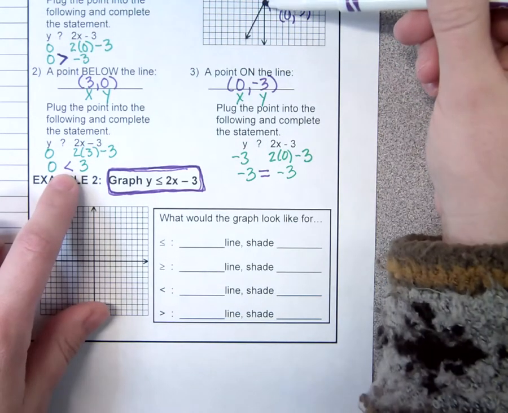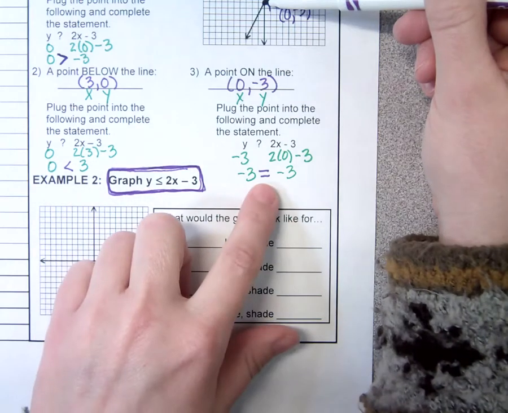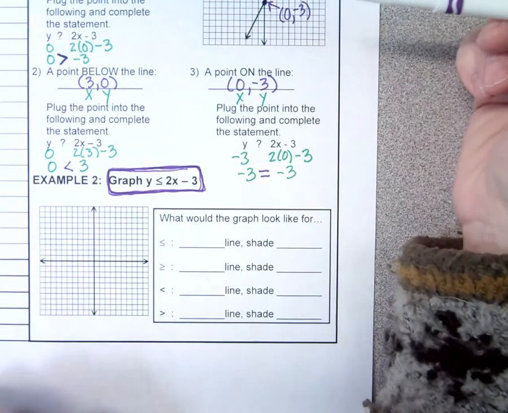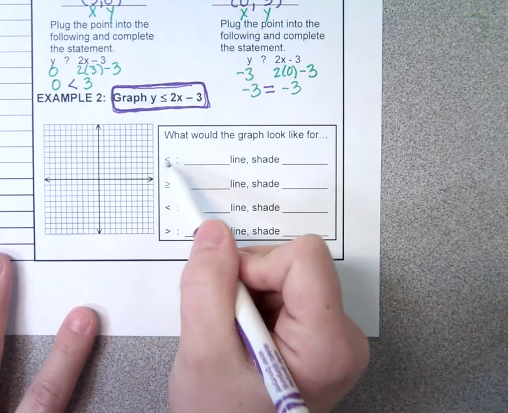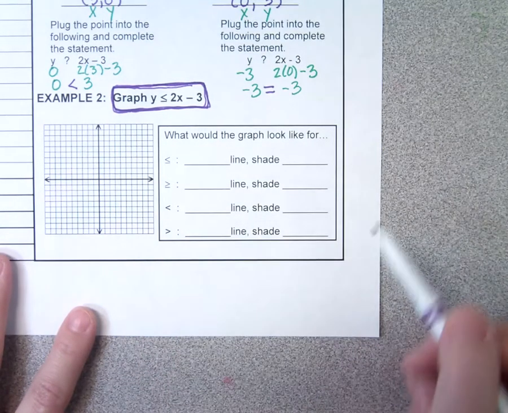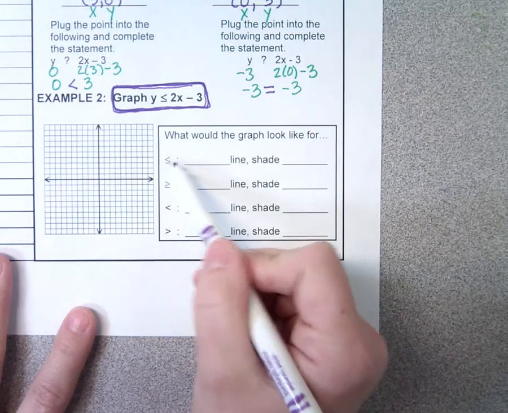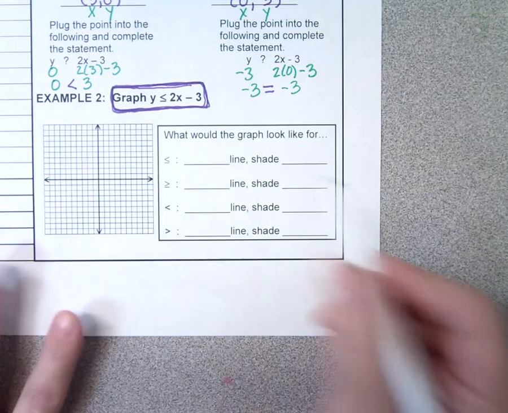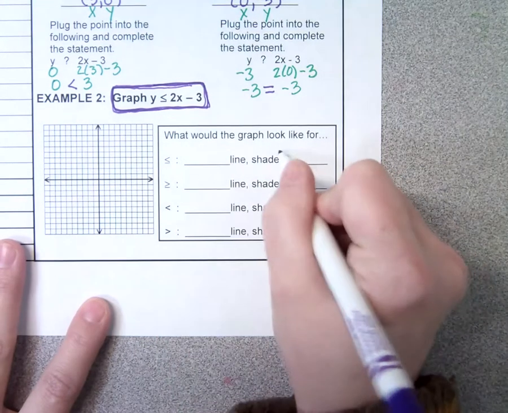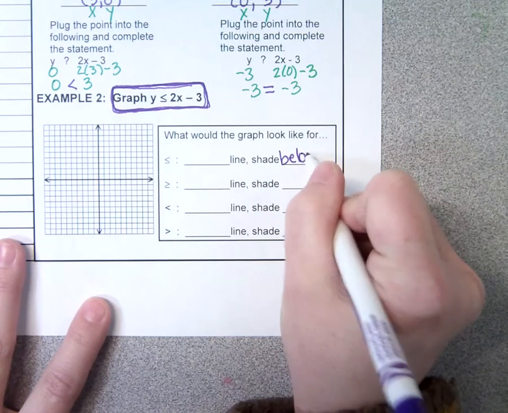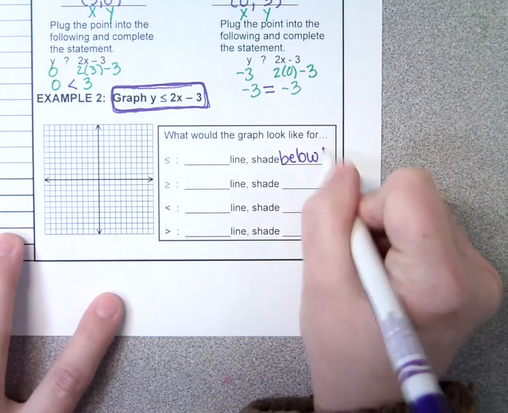And when I picked a point exactly on the line, I got an equals. So what that means is, if we ever see a less than symbol, we want to shade below the line.